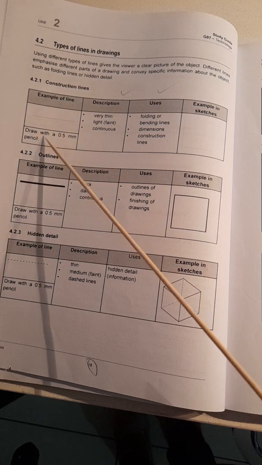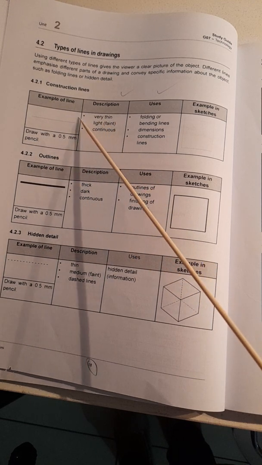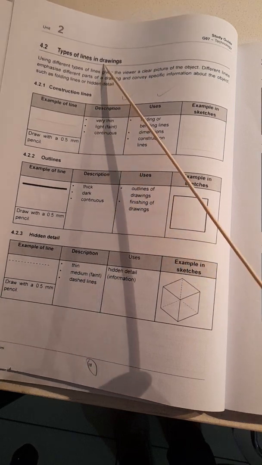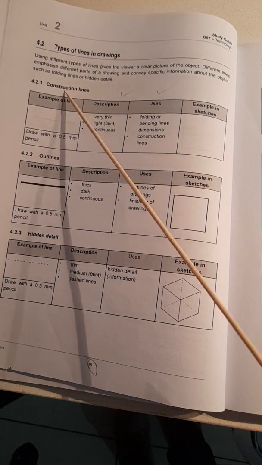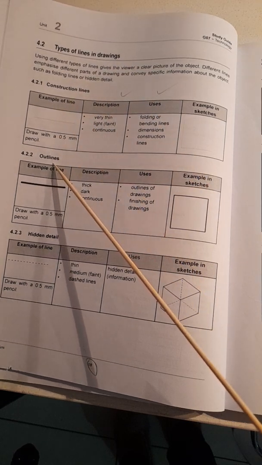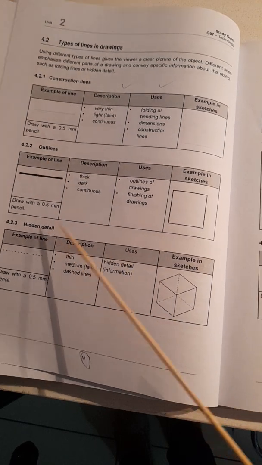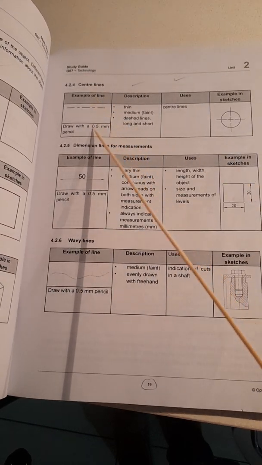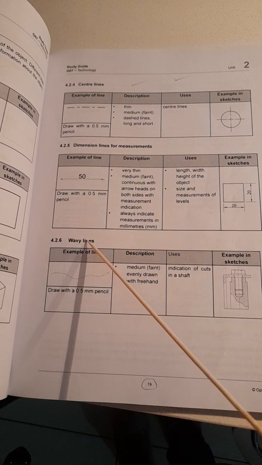On page 18, you have to know the types of lines in drawing. The first one is the construction line, the second one is the outline, then table 4.23, the hidden detail. You go to page 19 and you know the center lines, you know the dimension lines, and you know the wavy lines.